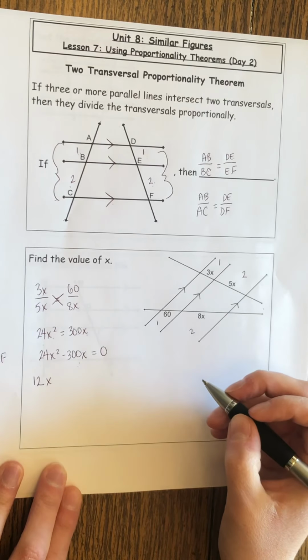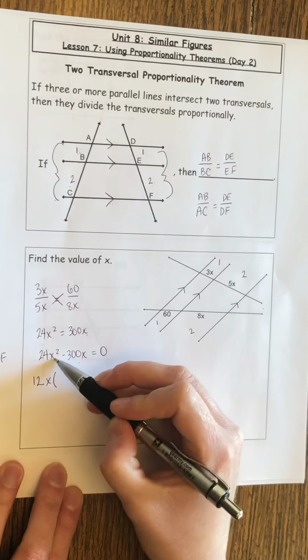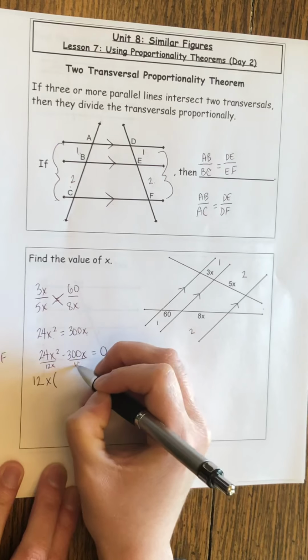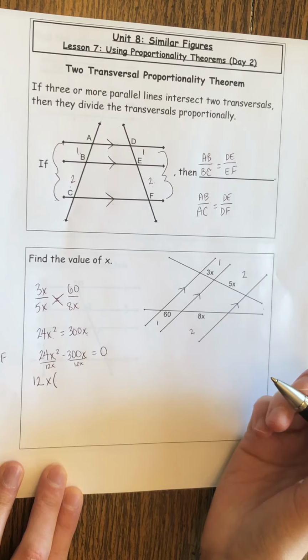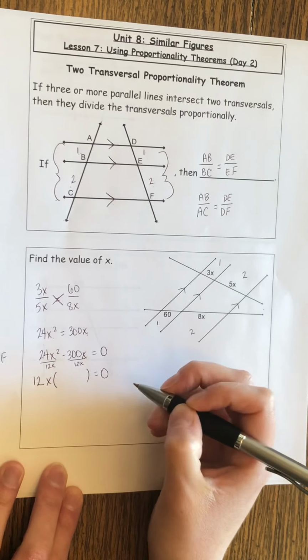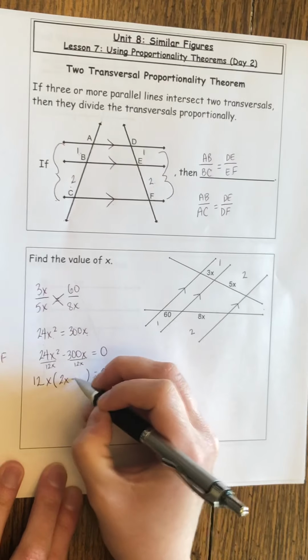Each of those terms has an x in common. So I'm going to factor out 12x, which is the same as dividing out the GCF from both of these terms. And if I do that inside the parentheses, I'm going to get 2x minus 25.